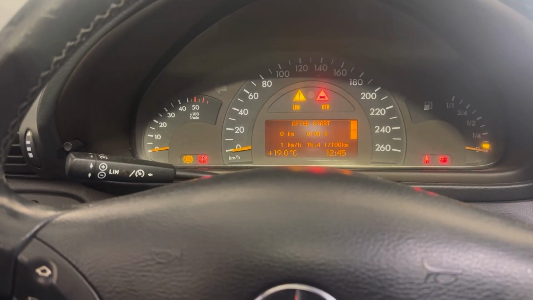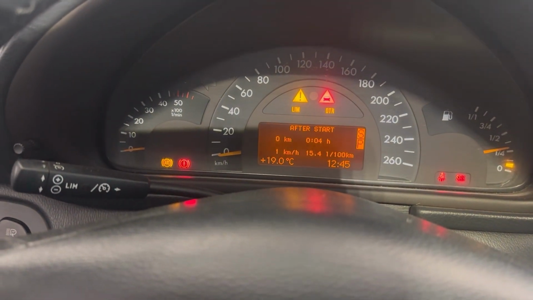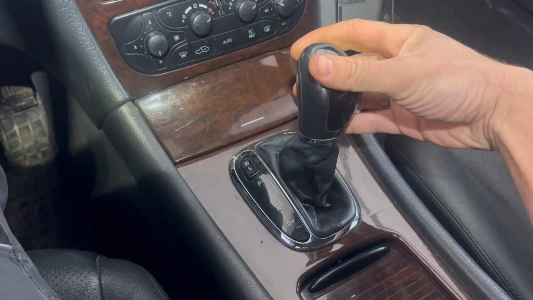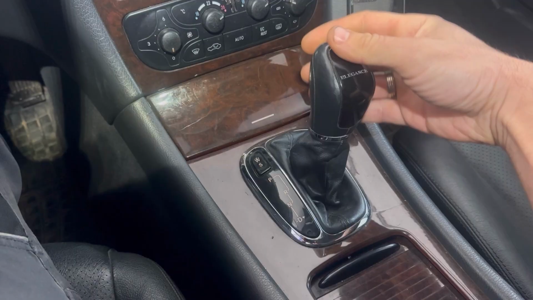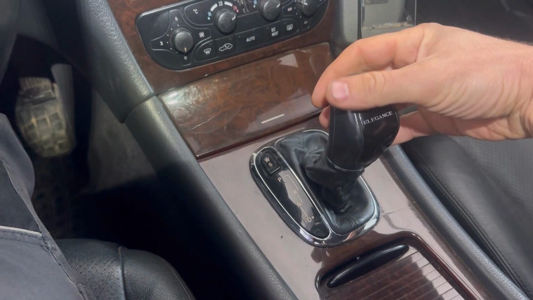Before checking the level of the oil, first start the car and go through all the gears again to make sure that all the gears are filled up with oil. Again, hold into each gear for a couple of seconds before going into the next one.